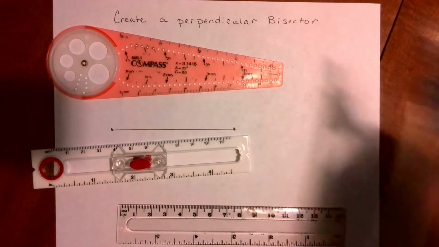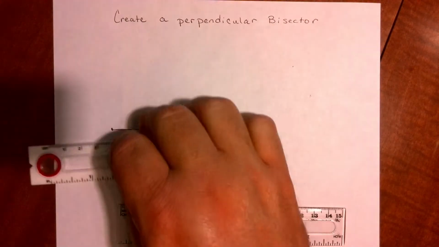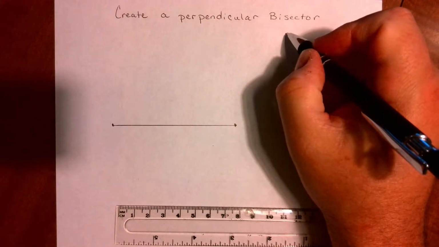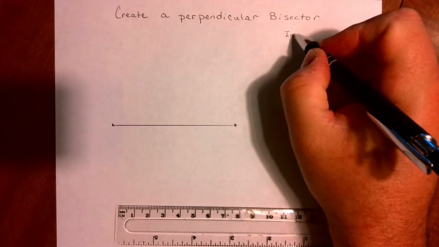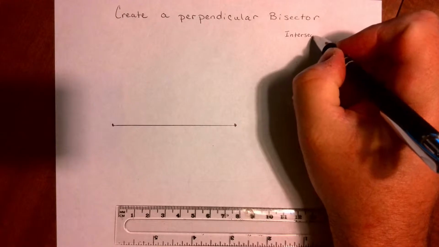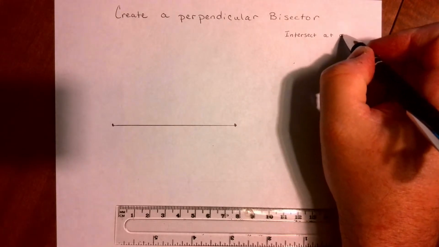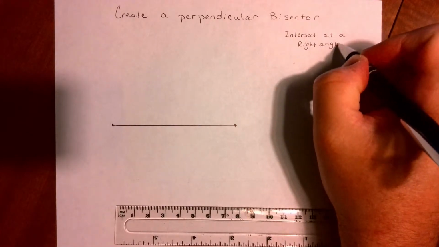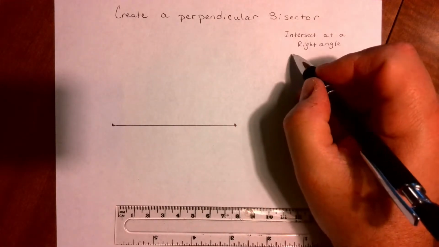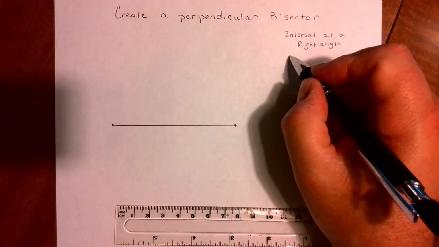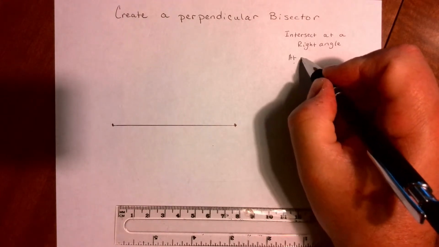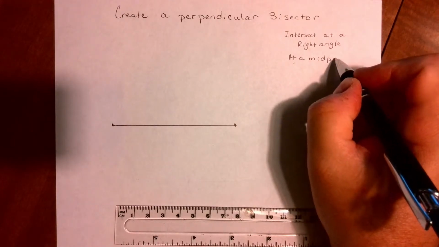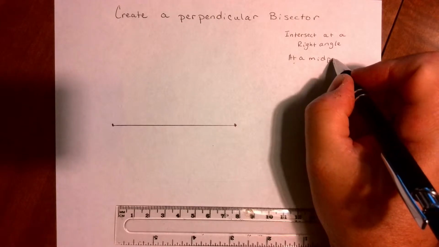So if you recall a couple of terms here. Perpendicular means it's going to intersect at a right angle. And a bisector means that it's going to be a midpoint. So we're going to intersect at a midpoint. And it just happens that the segment that we're using to bisect will be a perpendicular line.